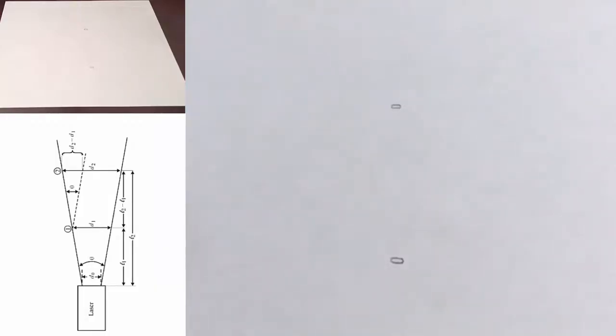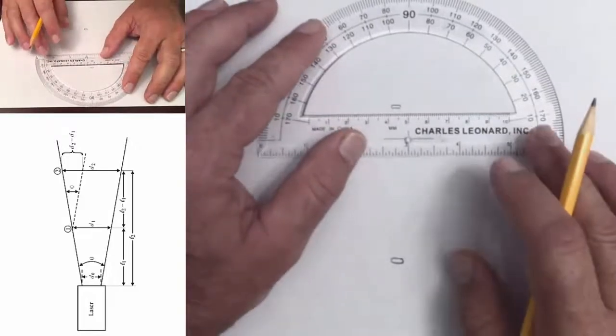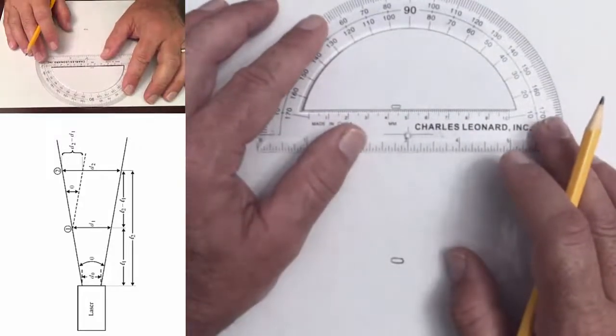Okay, let's now perform the calculations. So the first thing that we want to do is measure the laser beam diameter based on the marked dots that we have on our back screen, the sheet of paper that has been positioned right now on my workbench. So first, I'm going to measure these two beam diameters.